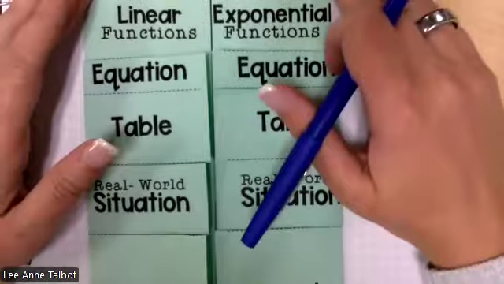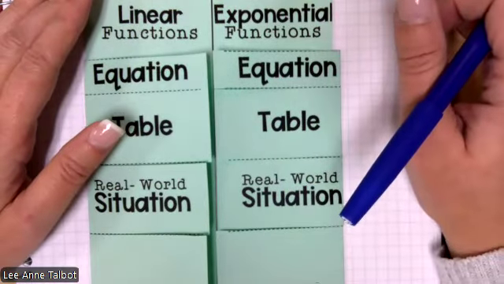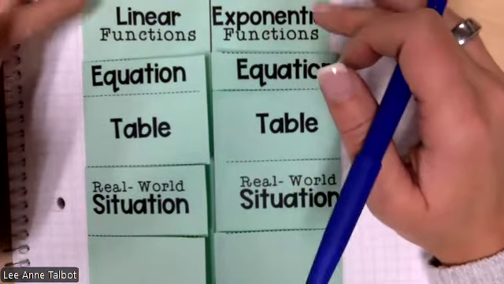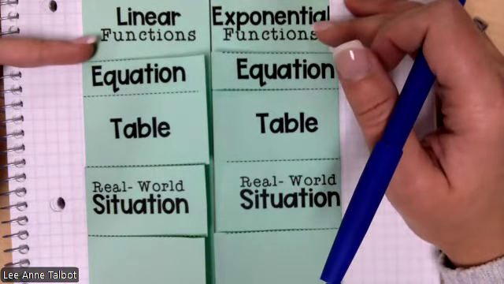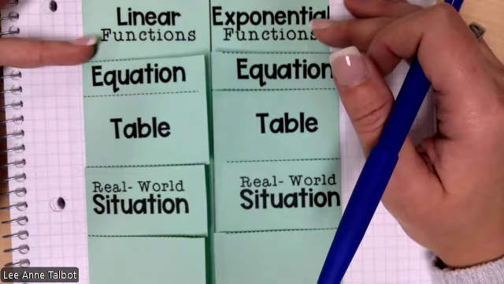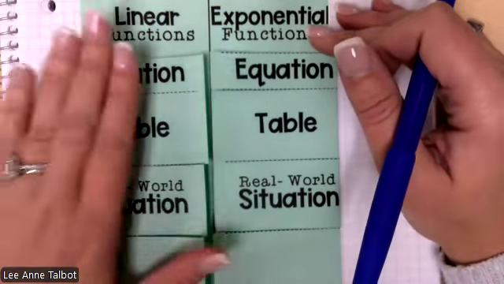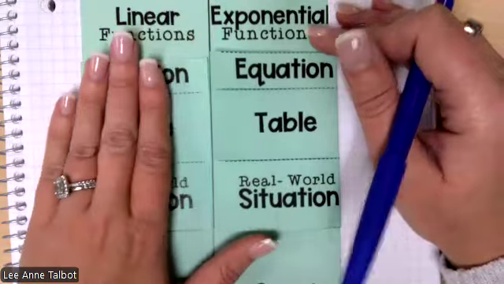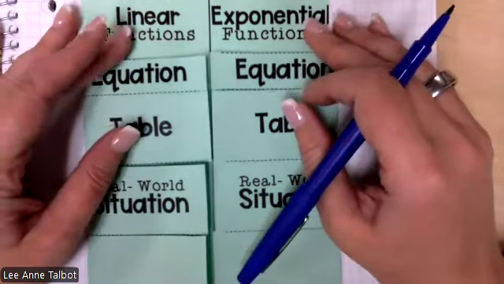Okay, so this guy, once you got him situated, is meant to help you decide between linears and exponentials. We spent our whole year on linear so far until the last week. Just this last week, we've started to work on exponential. So all of this stuff is really familiar, I hope. And the exponential stuff is new.